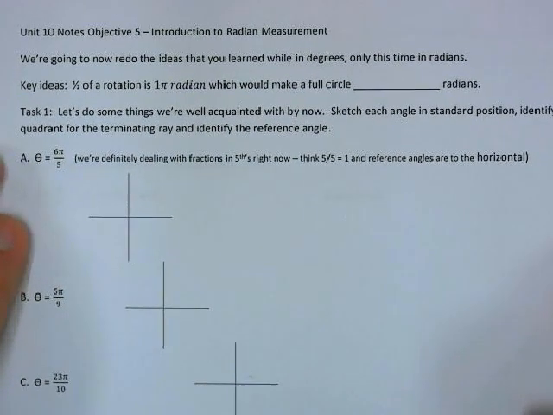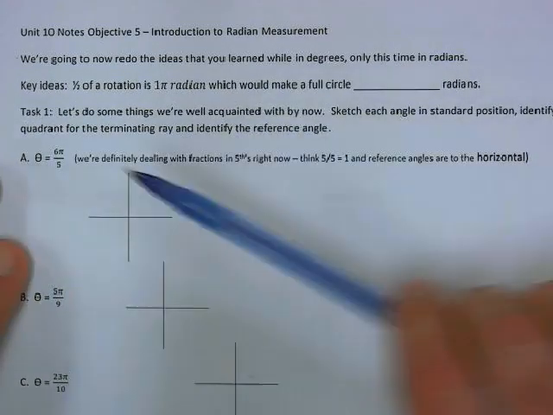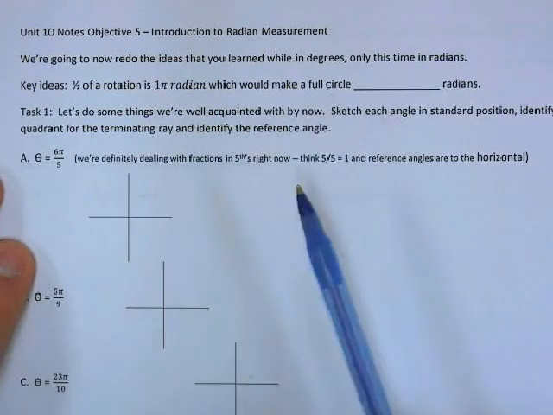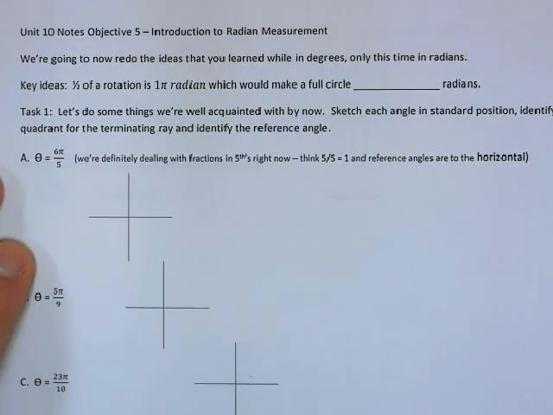Okay, so now we're getting to the actual notes here. Anyways, like it says here, we're going to now redo the ideas that we learned while in degrees, only this time in radians. So we're going to be doing the same type of problems we've been doing the last couple sections, but now we're going to be measuring everything in radians instead of degrees.